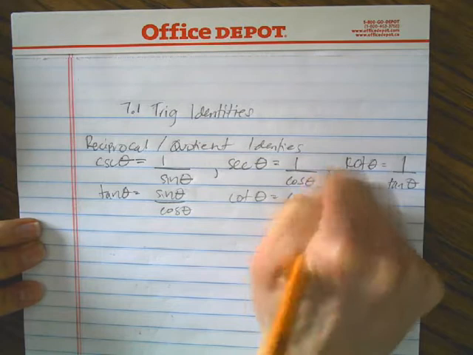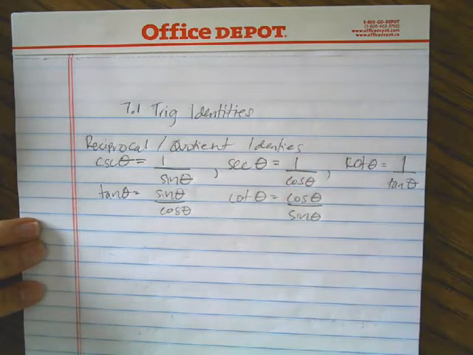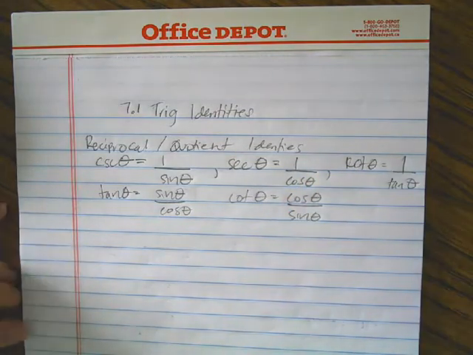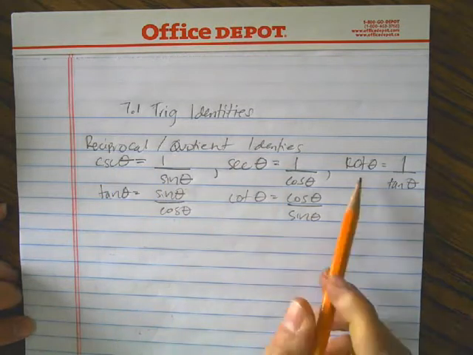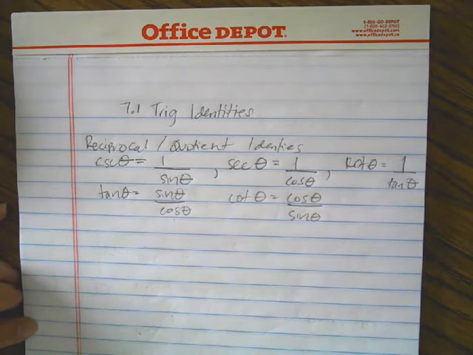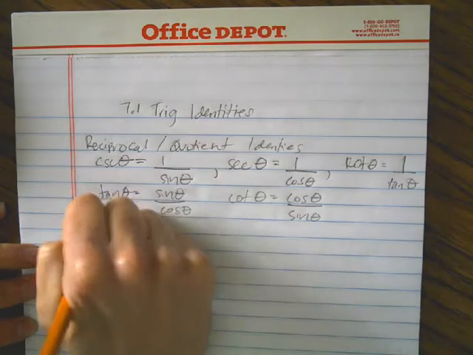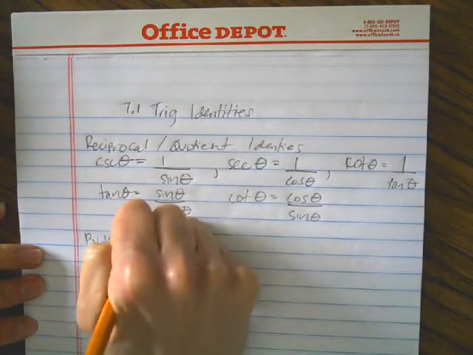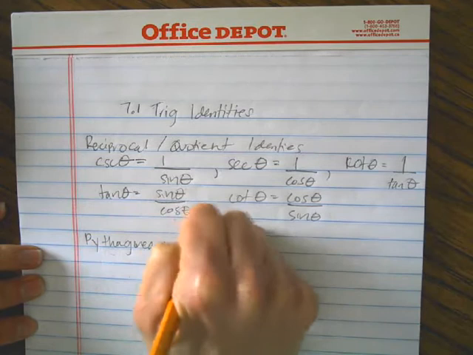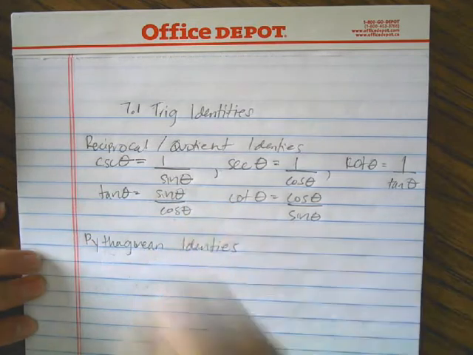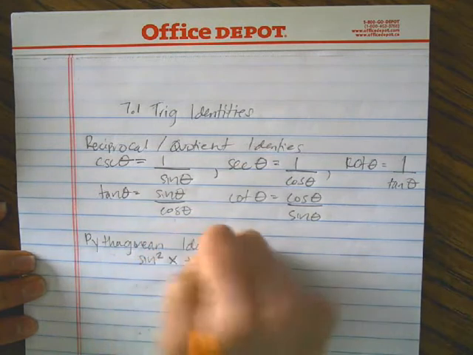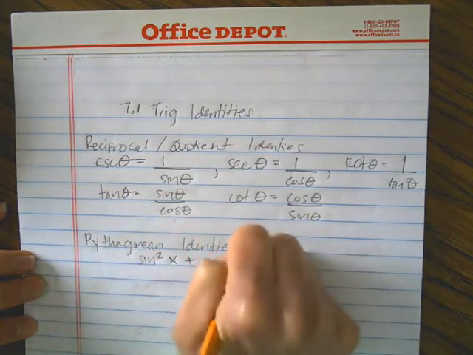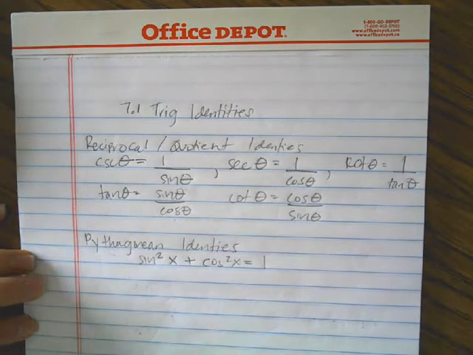Now at this point, these ones should be familiar to you because you have been using them. We've been using sine over cosine. We know that cosecant is sine flipped, secant is cosine flipped, and cotangent is tangent flipped. This is just written out for you. Okay? The next one is the Pythagorean identities. We've used these before, so you should have seen them before. The main one is sine squared x, or theta, plus cosine squared x equals 1. Okay? That's the main one.